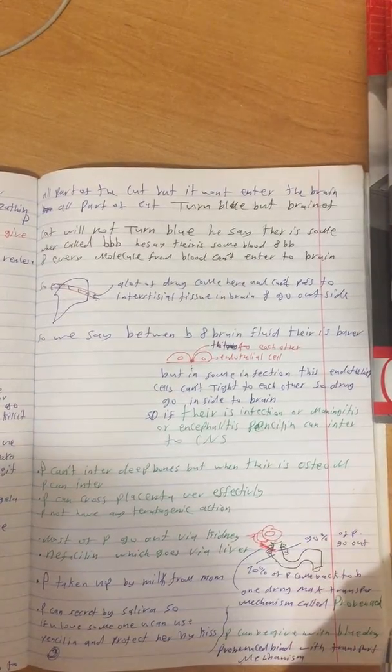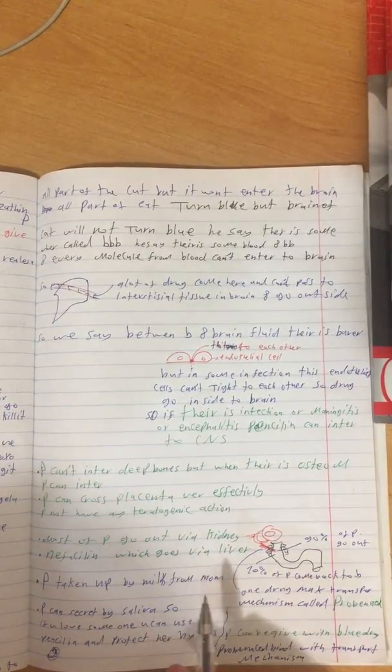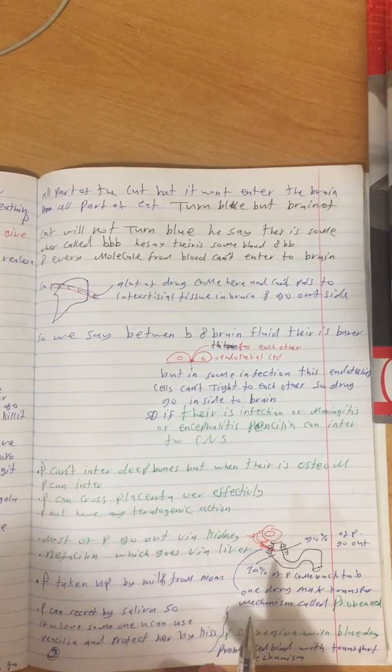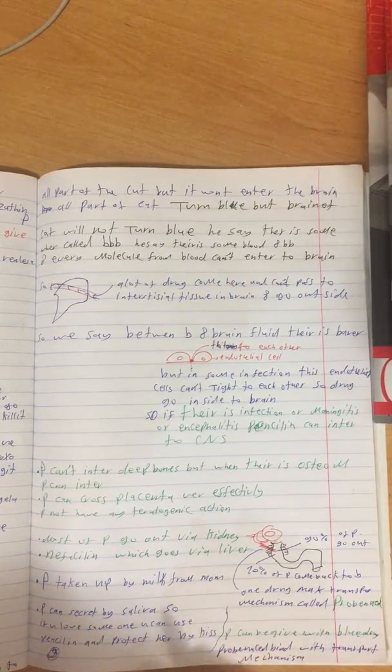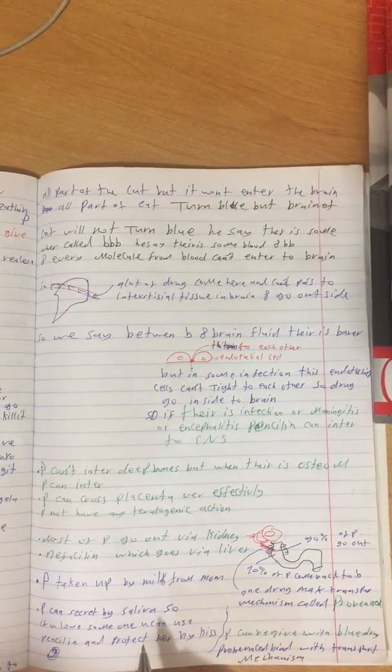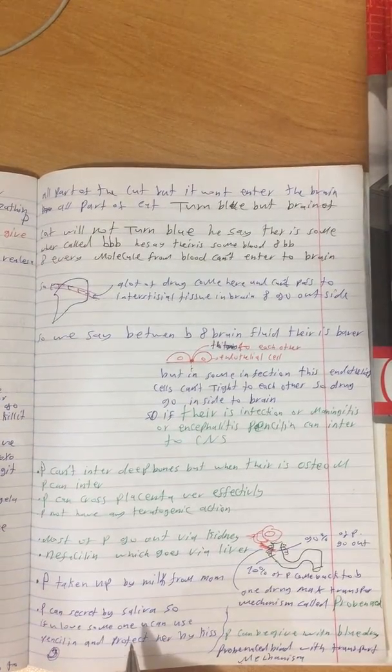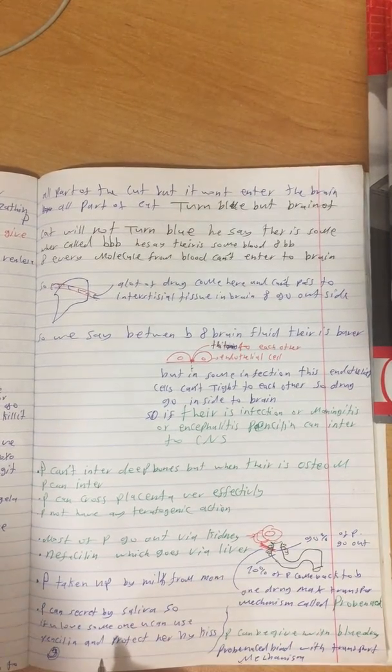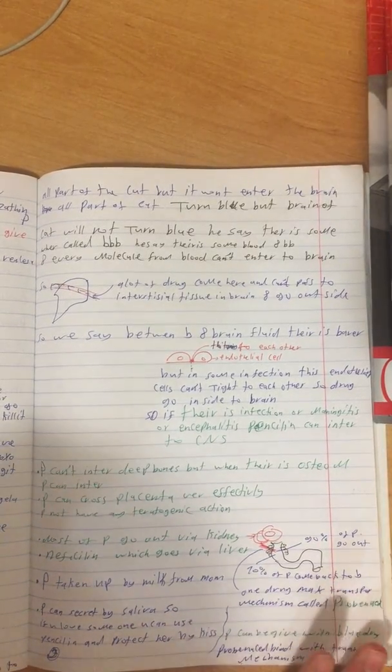Also, penicillin can be found in the milk of the mother. When the mother is using penicillin, it can be secreted in the milk and go to the newborn. Also, penicillin can be secreted through saliva.